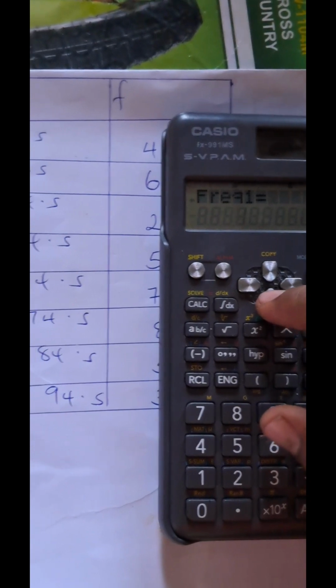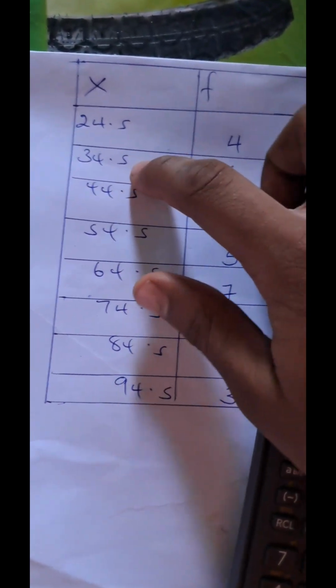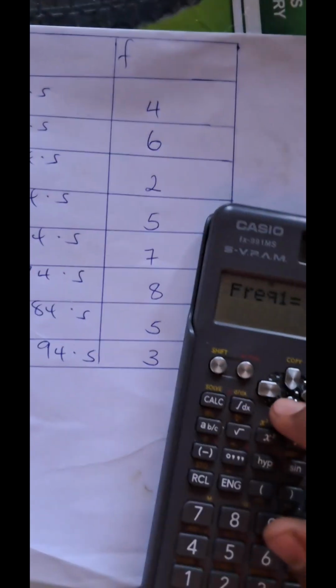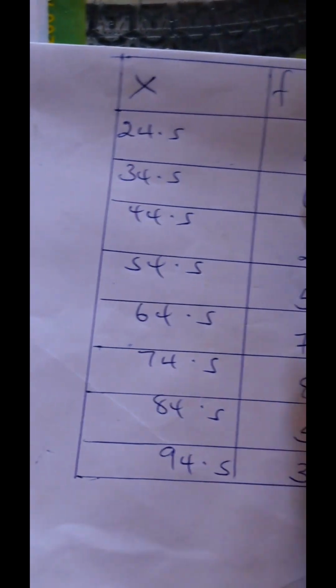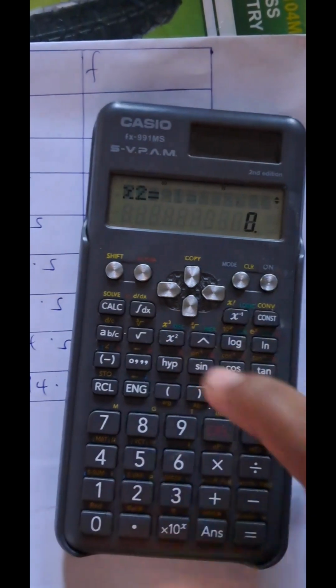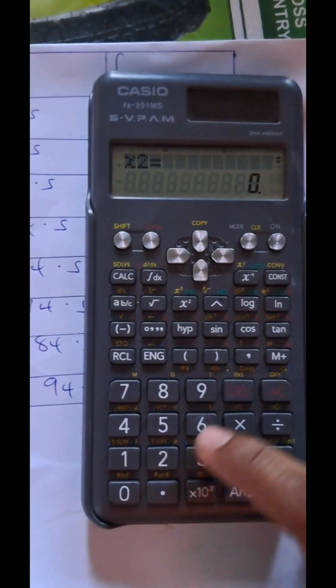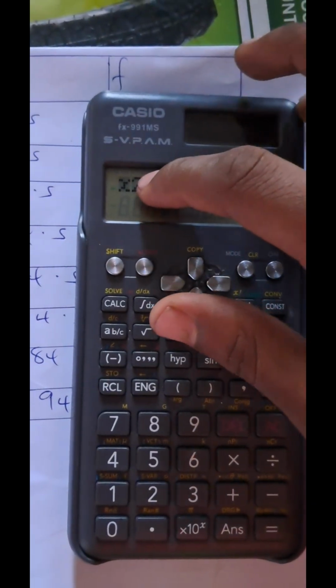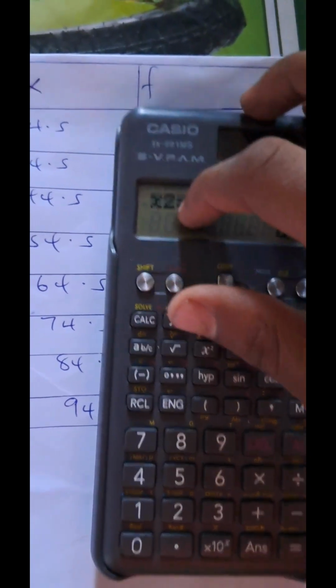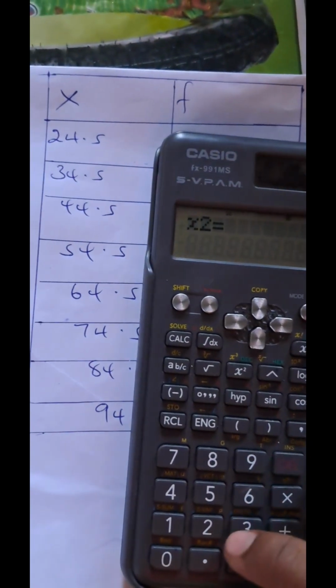Then we are going on to the next values of x. So the next value of x here is 34.5. So you press it there. As you see, the calc is asking you, give us x, the second value in the x column, like that. So you press it, what is it?